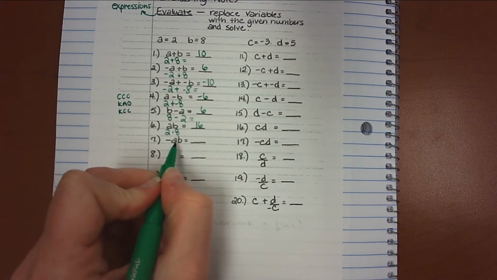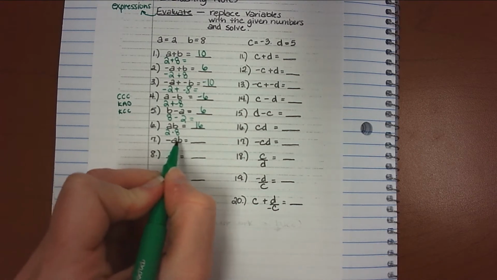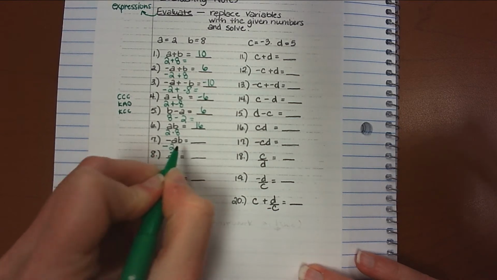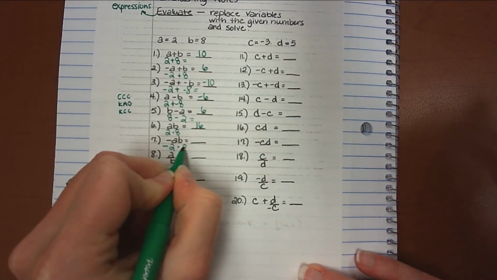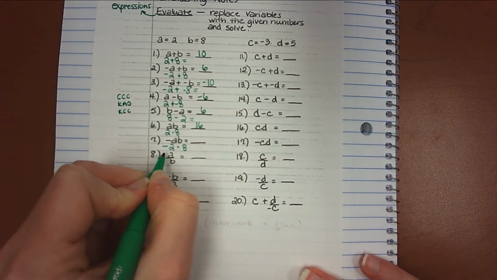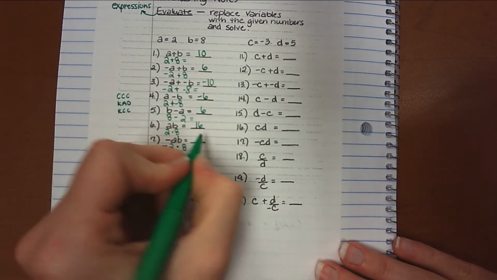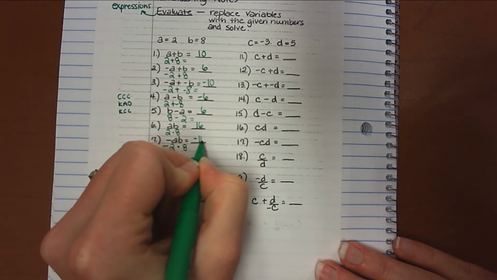This is the opposite of A times B, or the opposite of AB, which means we're going to take the opposite of A, which is negative 2, and multiply by B, which is 8, and we have a negative times a positive. This is where multiplication rules and subtraction rules are different. Remember that when we multiply and signs are different, we have a negative sign.